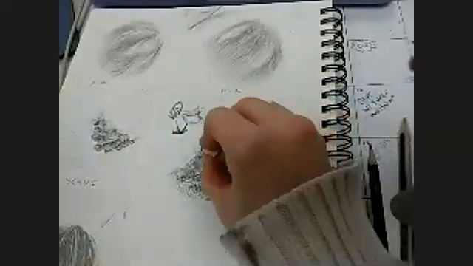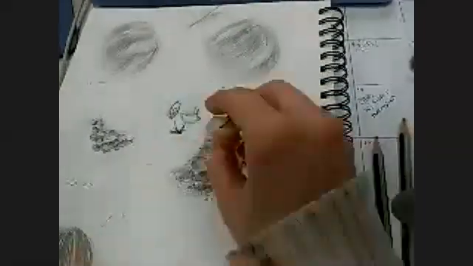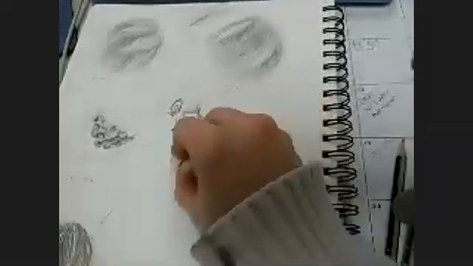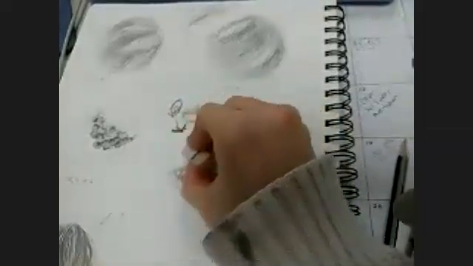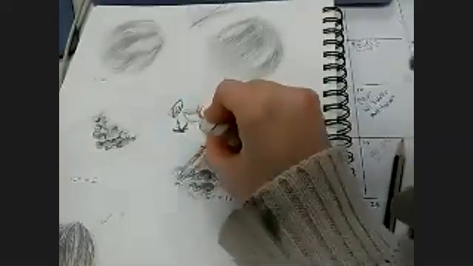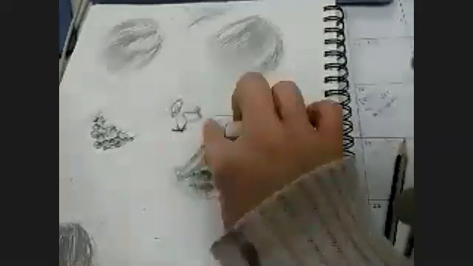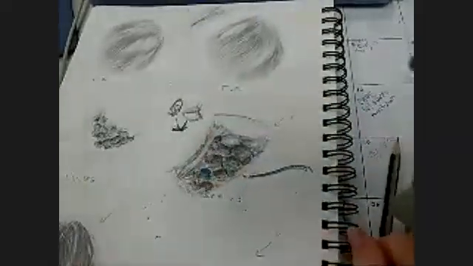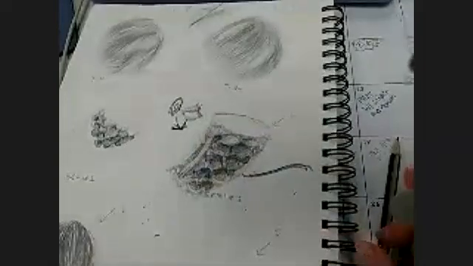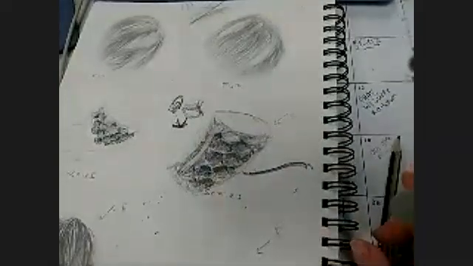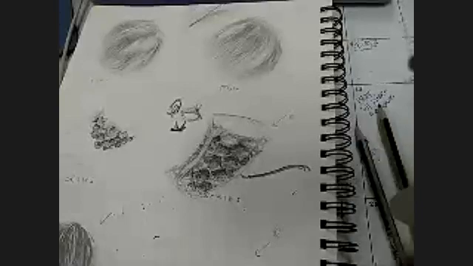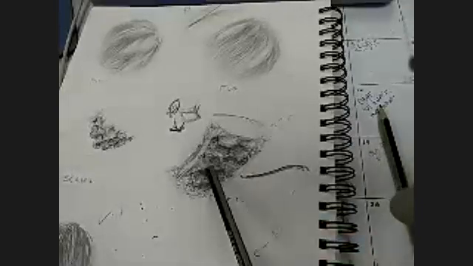And then another thing that I could do is I could even go down the center because they are shiny creatures and take away. I just tried to blow on my paper. That didn't work. I've been doing that all week. And I'm going to add that highlight in.